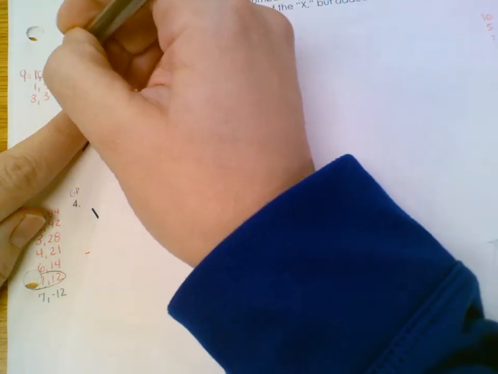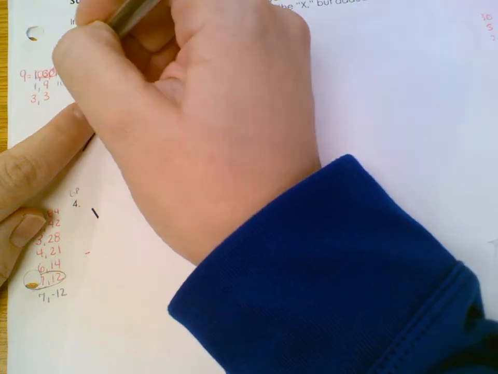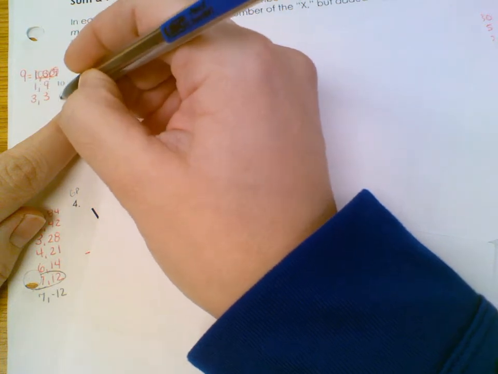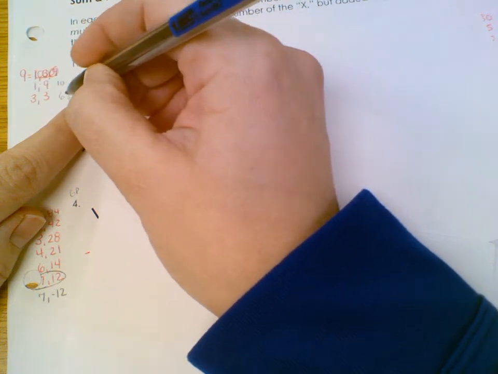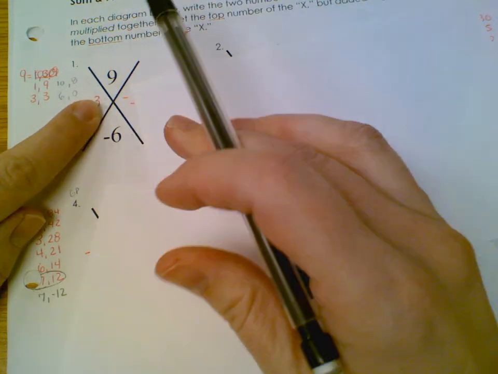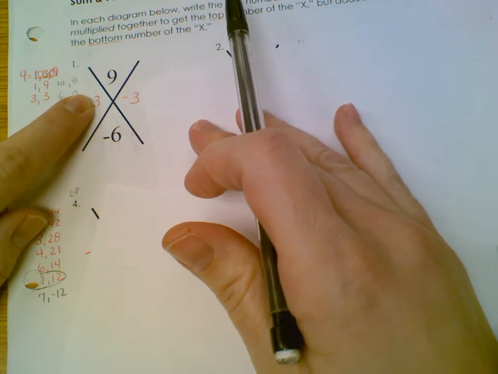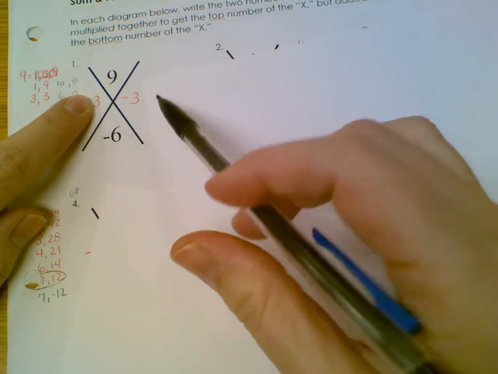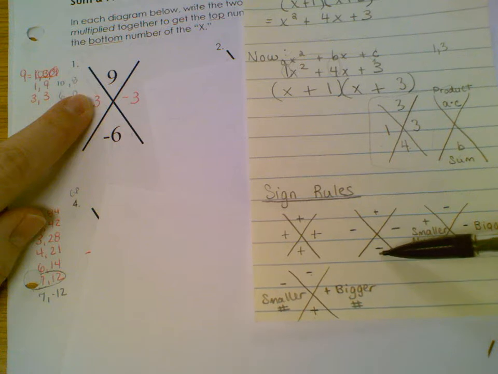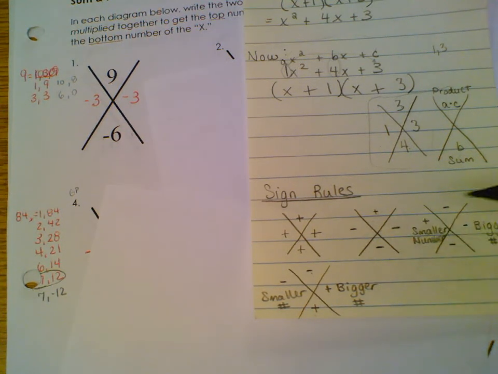If I add 1 and 9, I get 10. If I subtract 1 and 9, I get 8. Doesn't work. If I add 3 and 3, I get 6. If I subtract, I get 0. This is my pair that adds to 6, so therefore I would use 3 and 3 for my two numbers. So I would put in 3 and 3, and then I would check my signs. I go back to my sign rules. Since the top one is positive and the bottom one is negative, both of my numbers have to end up being negative. Okay? Let's try another one.